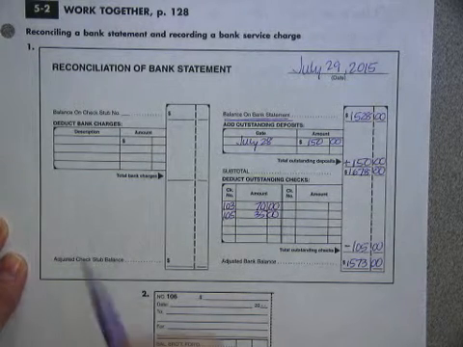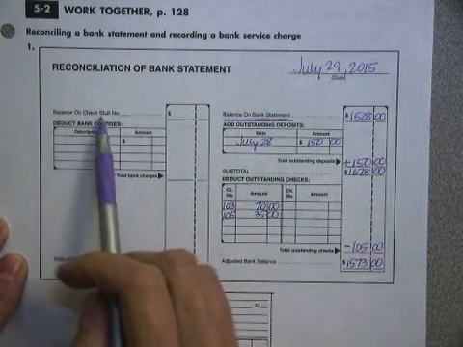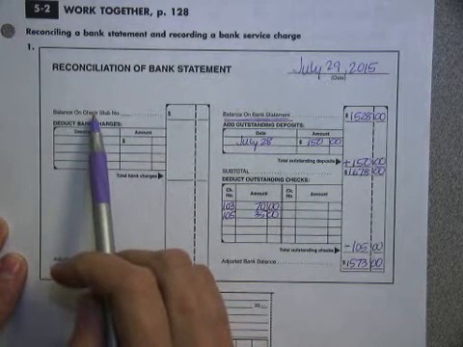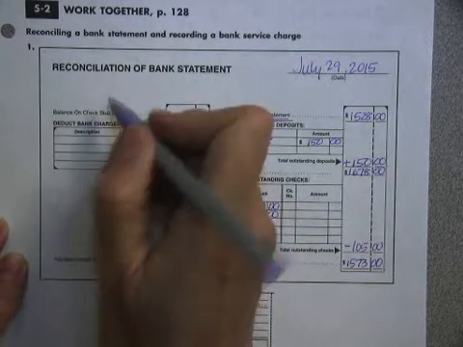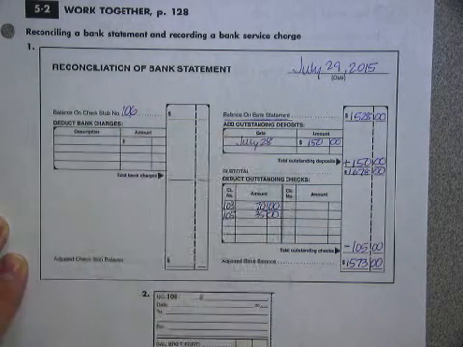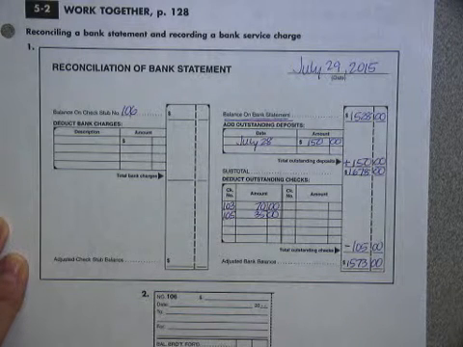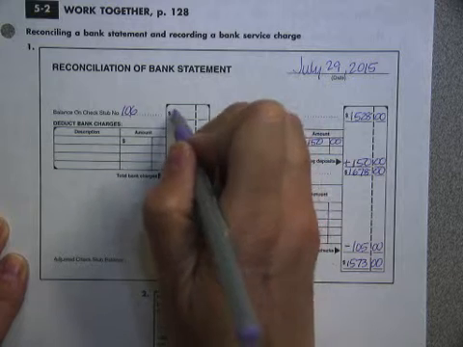So they gave us the check stub, number 106, which was the last unused check stub, and the balance on the check stub is $1,575.